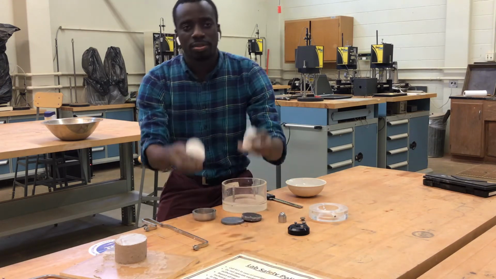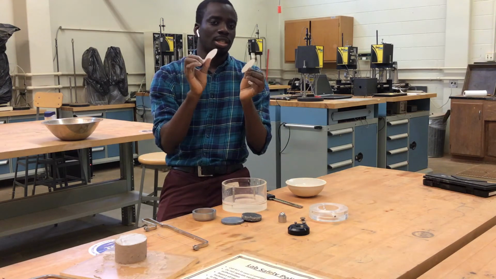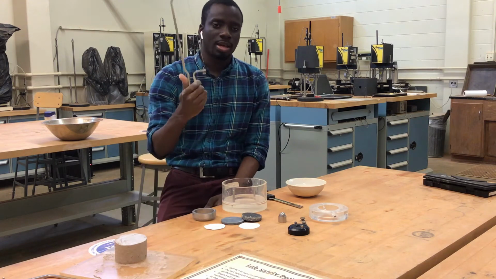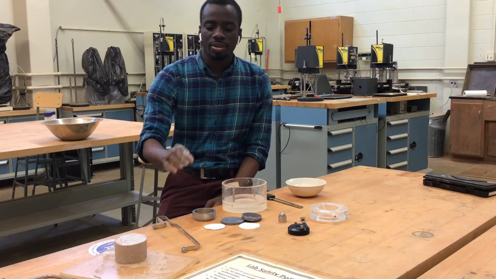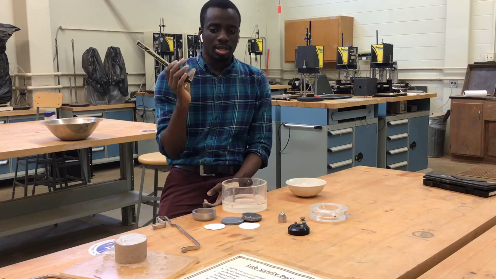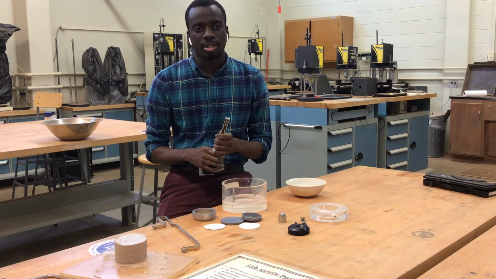And these are my two filter papers. Usually these will be in contact with the sample. And then as you can see, this is my wire saw, which I'll be using very soon to trim the sample right here. And then this is my caliper that I'll be using to measure the specimen.